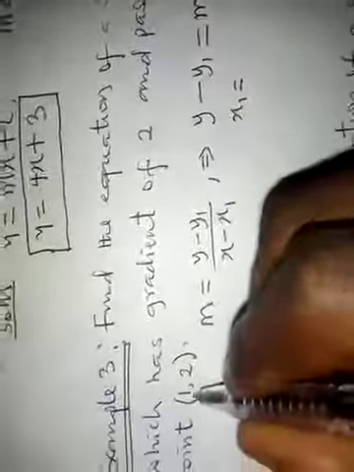So that means x1 is known, which is 1. Our y1 also is known, which is equal to 2. So the next thing that is given is the gradient, which is m, equal to 2. These are the parameters that are known. So let's substitute that into this formula.